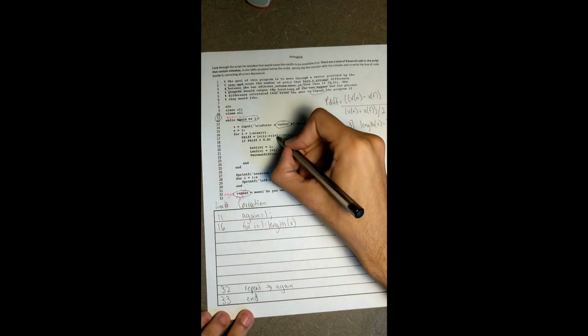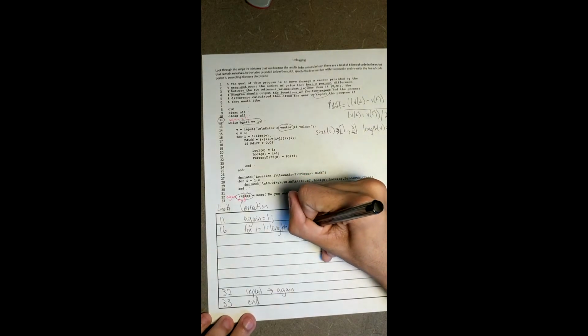But then what's going to happen when we get to, say, 3 in this case? When we get to 3, it's going to try to reference v of 4, and v of 4 doesn't exist. So we need to make sure that it's not checking the last column. So we're going to end up doing v minus 1. Okay.